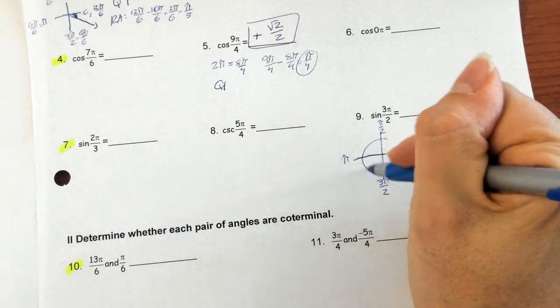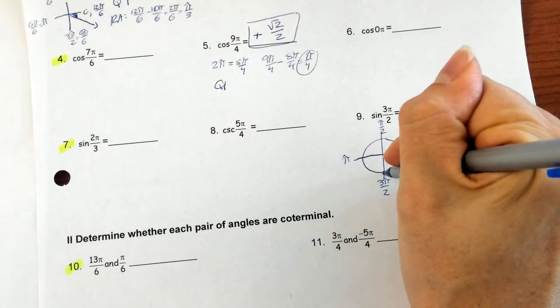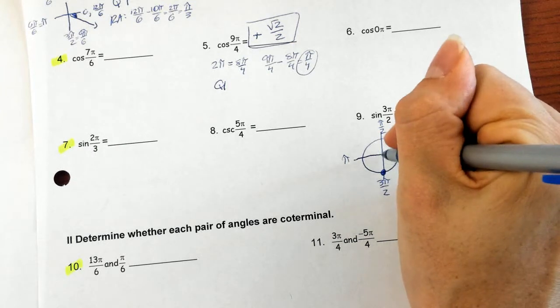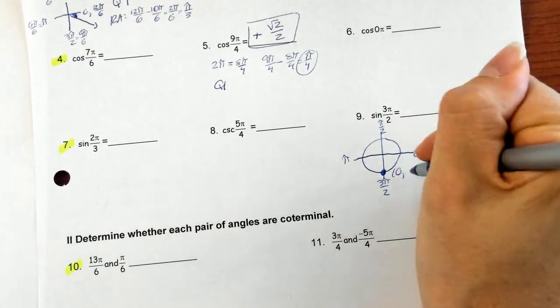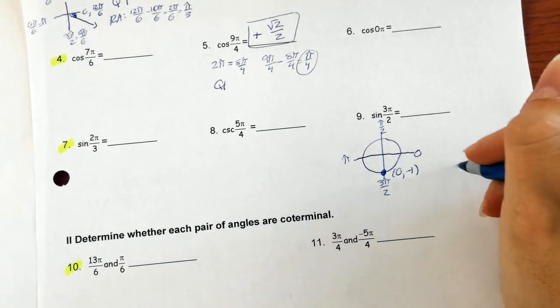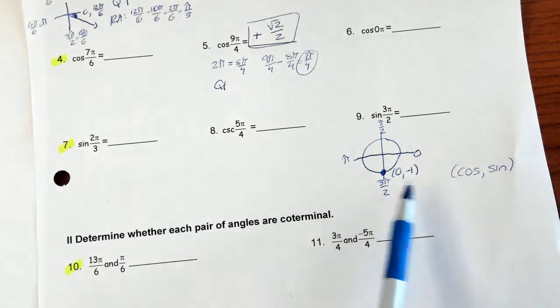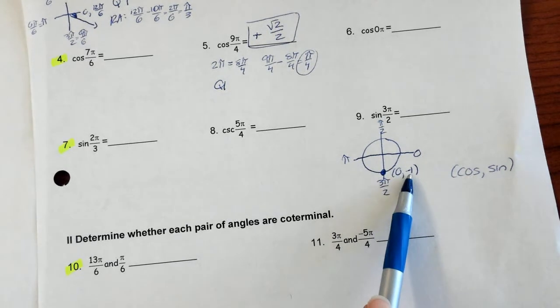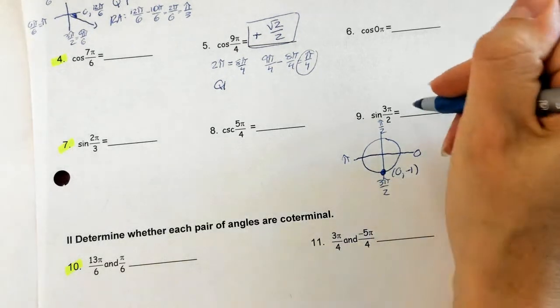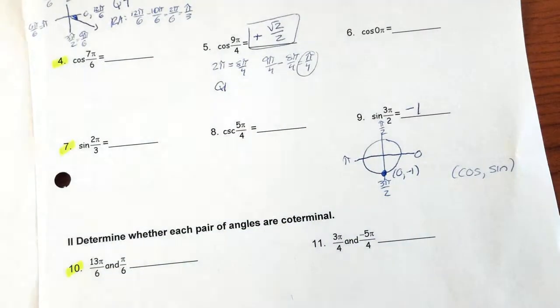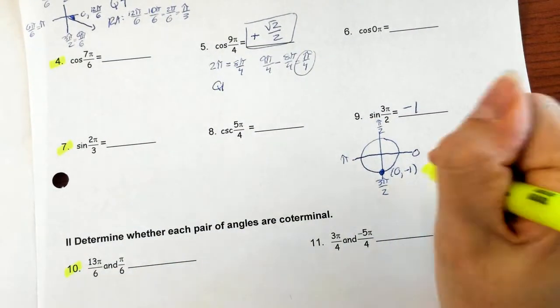So if this was my unit circle, this point down here, I went 0 in the x direction, and I went -1 in the y. And remember that my x is cosine, my y is sine. So that's my cosine, that's my sine, that's all I have to do. I'm looking for sine, so my sine is -1. And again, that comes because sine is the y.